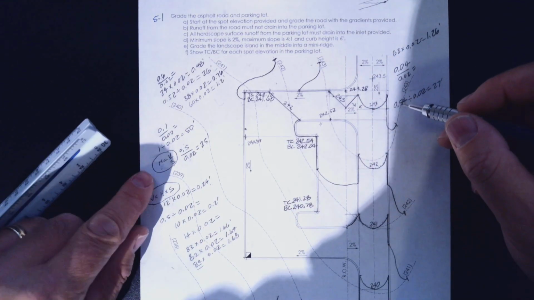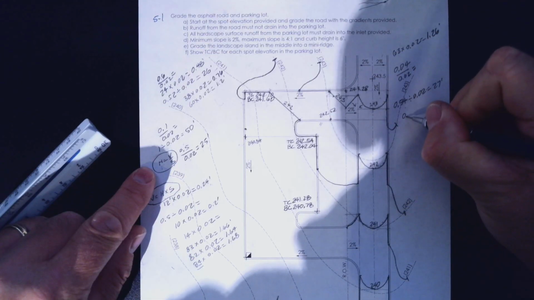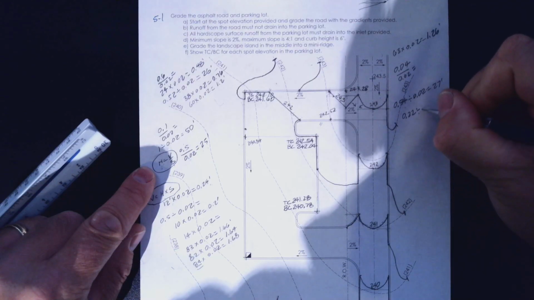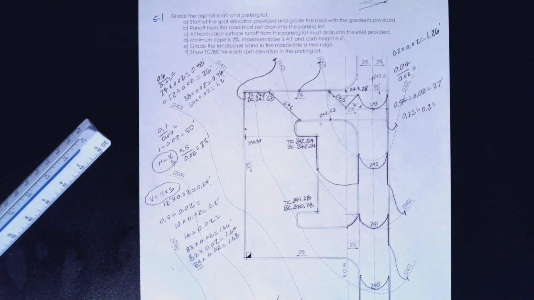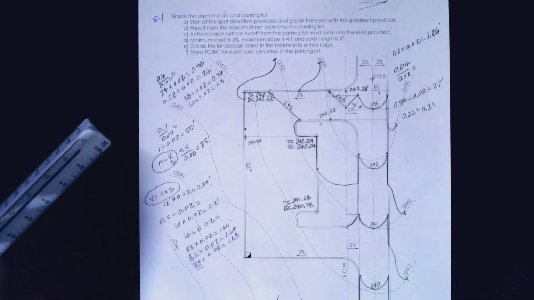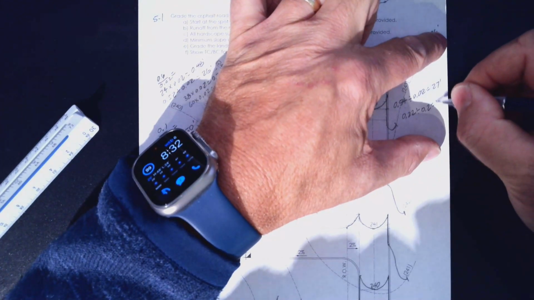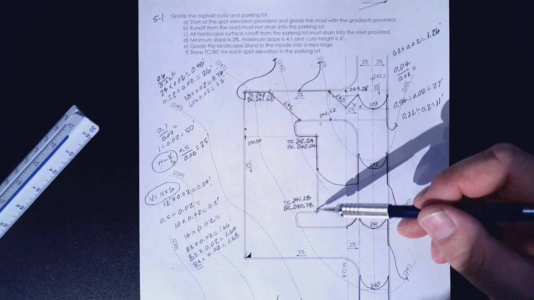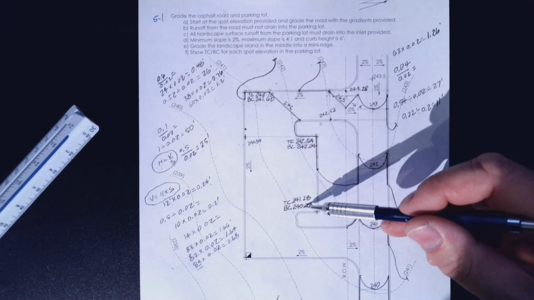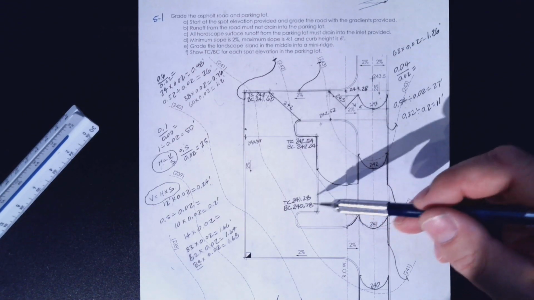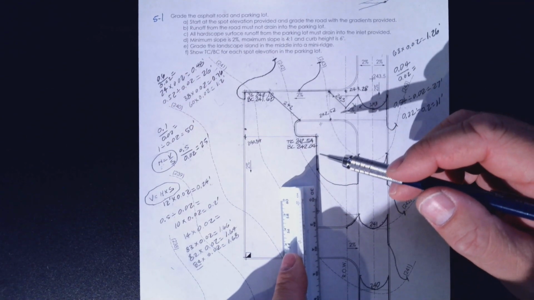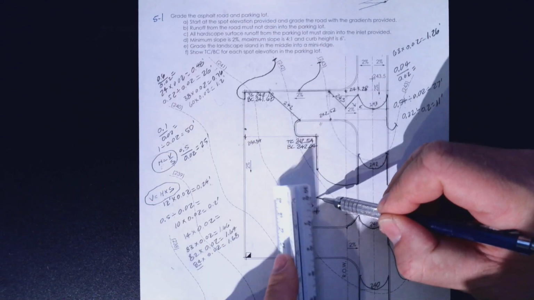So we're trying to find the horizontal distance. It's 0.22, and we divide that by the slope, which is 0.02. 0.22 divided by 0.02 equals 11 feet. So we have to go 11 feet from here, in this direction, because the bottom of curve is lower than 241. We go 11 feet this direction to get to 241, which puts it right there.